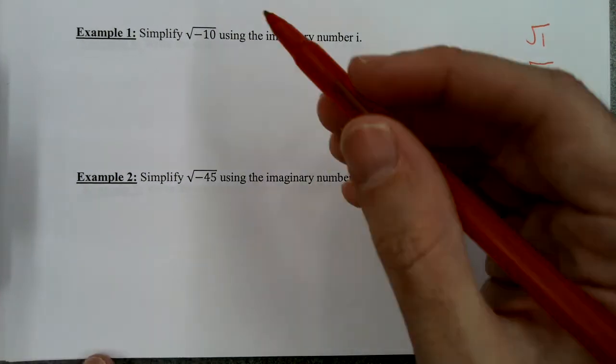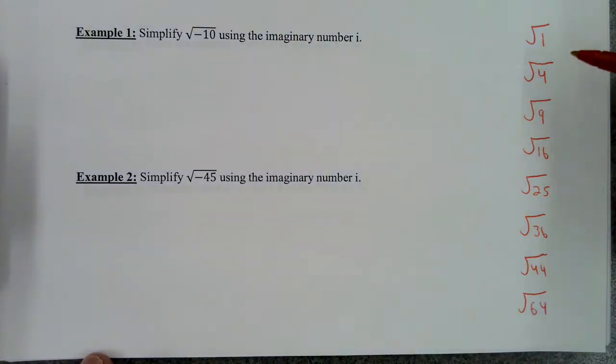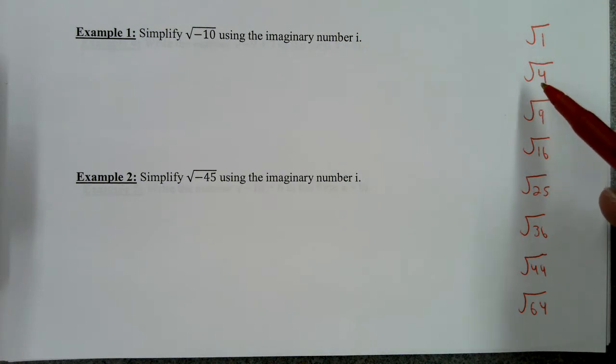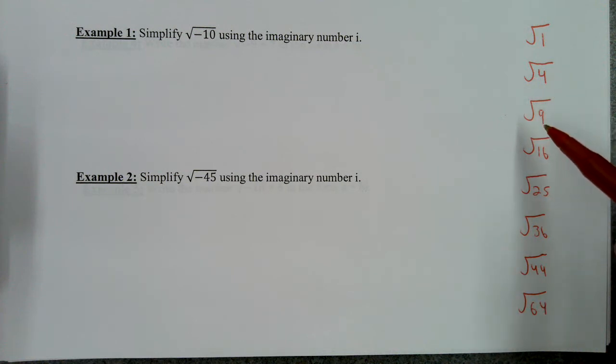But if I say simplify the square root of -10, first you have to see if any of these numbers are factors of 10. Other than 1, because 1 always is. 4 is not a factor of 10 because 10 divided by 4 is a decimal. 9 is not a factor of 10 because 10 divided by 9 is a decimal. 16 is bigger than 10, so it's not a factor.